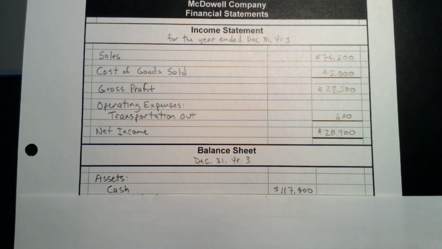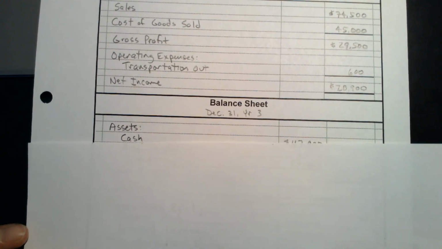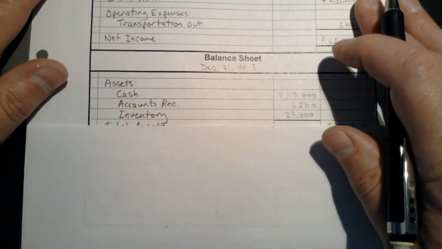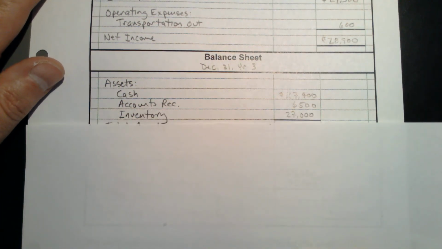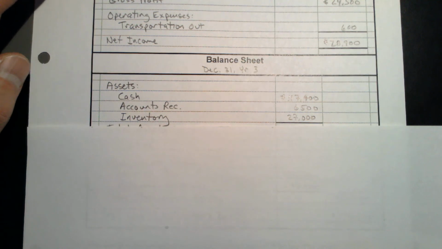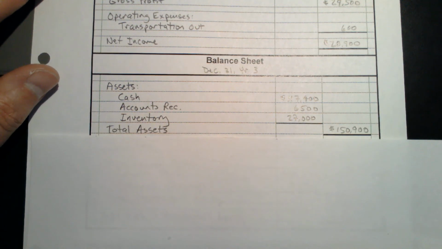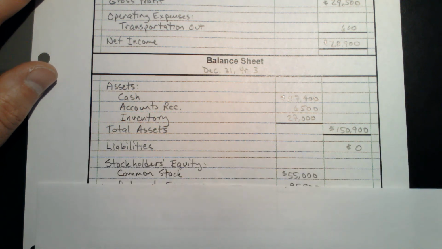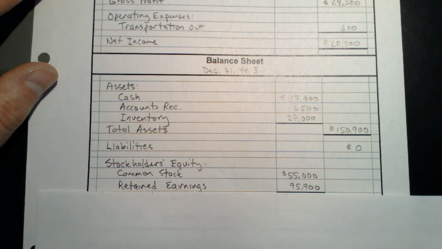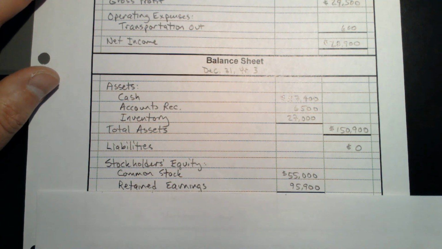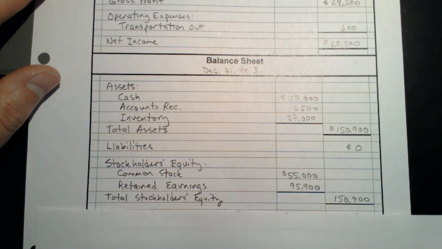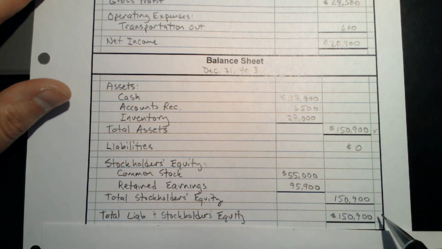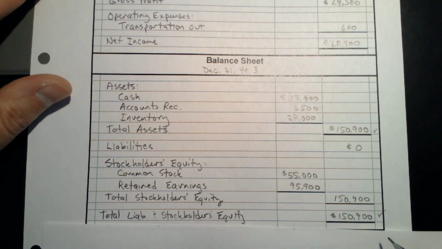My balance sheet, I've got assets and my cash of 117,400. These are the totals on my columns on the transaction grid. I've got accounts receivable of 6,500. That's the net amount still owed to me. And inventory of 27,000. So I have assets of 150,900. I have no liabilities. I've got common stock of 55,000. Retained earnings now of 95,900. So stockholders' equity of 150,900, and then add the zero, I get the same amount. So my assets equal my liabilities and stockholders' equity.